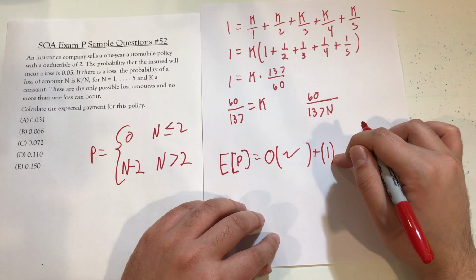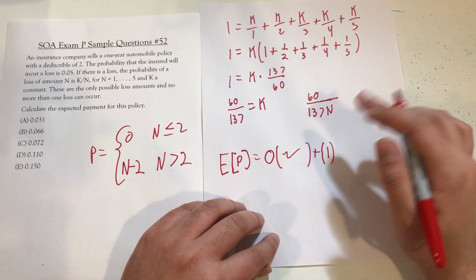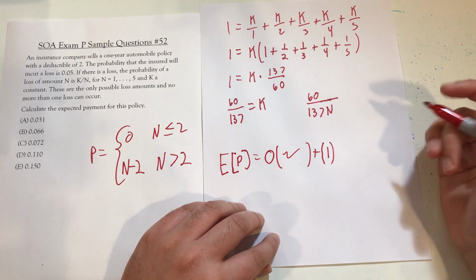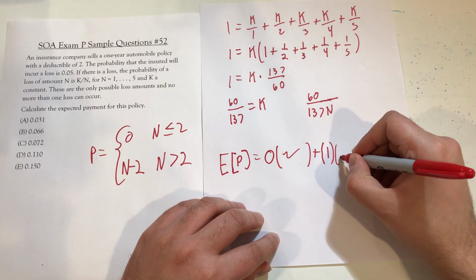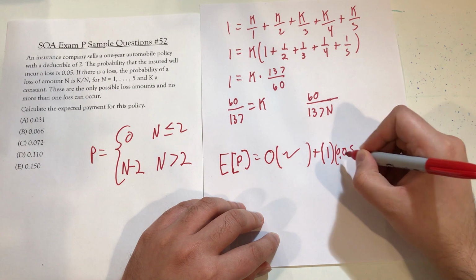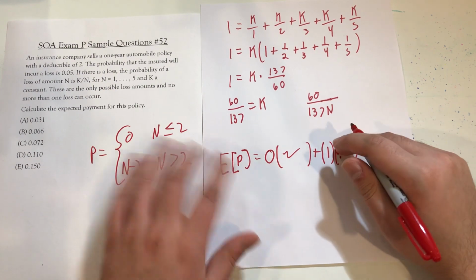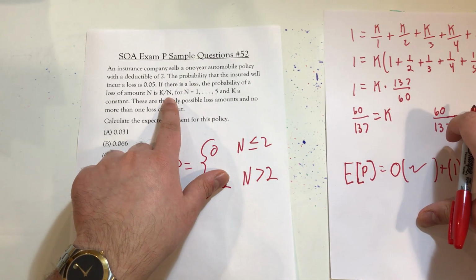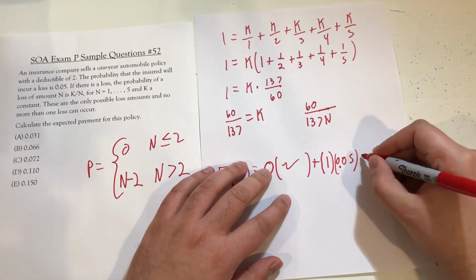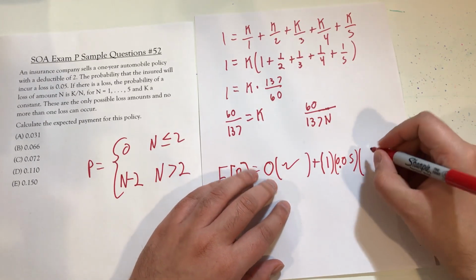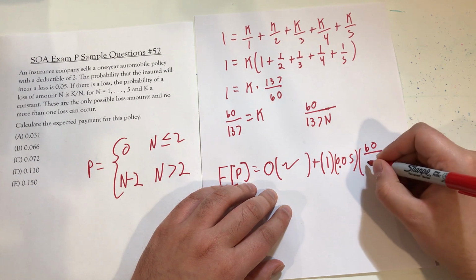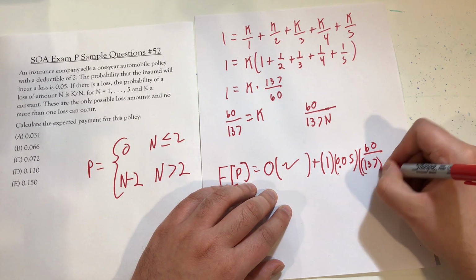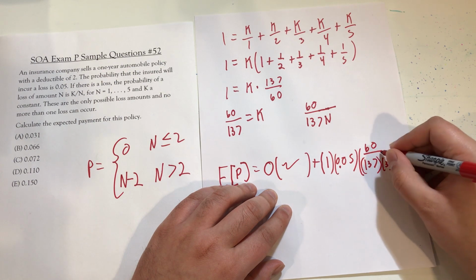Well, I have a payment of 1 whenever my loss amount is 3. So I need to multiply by the probability of a loss amount being 3. So that's going to be multiplied by 0.05, right? The probability of having a loss, and then further multiplied by 60 over 137 times 3.